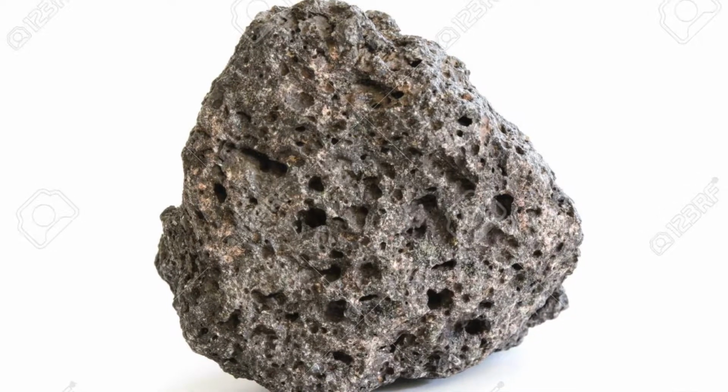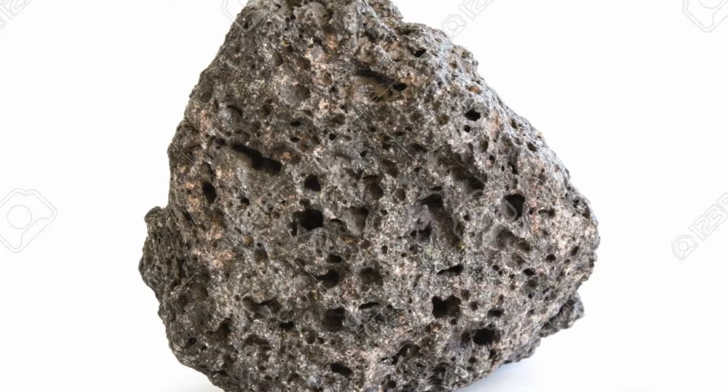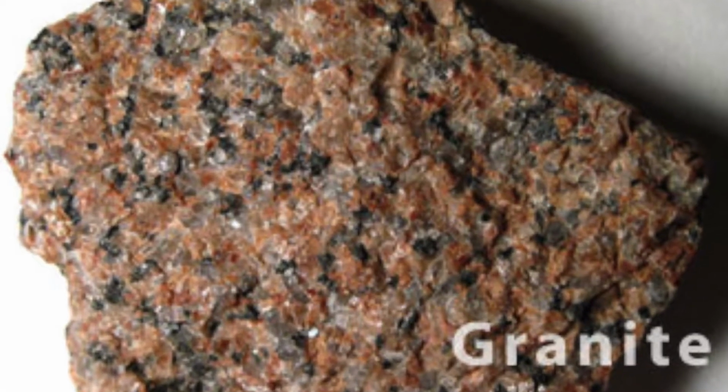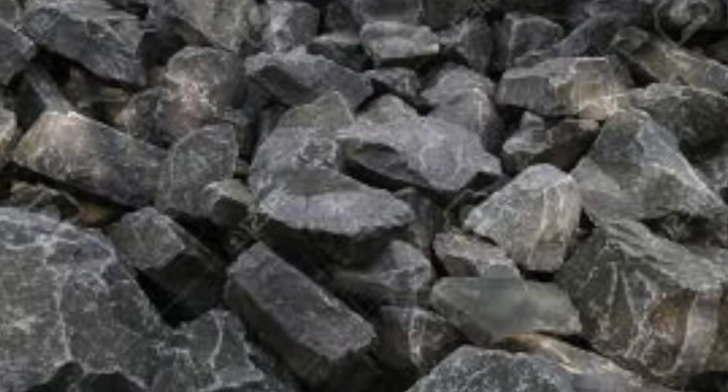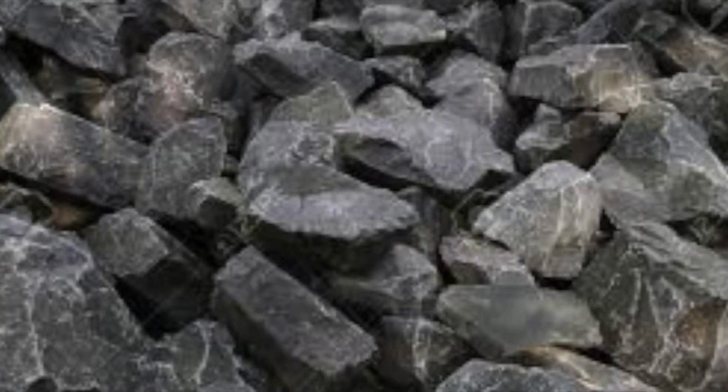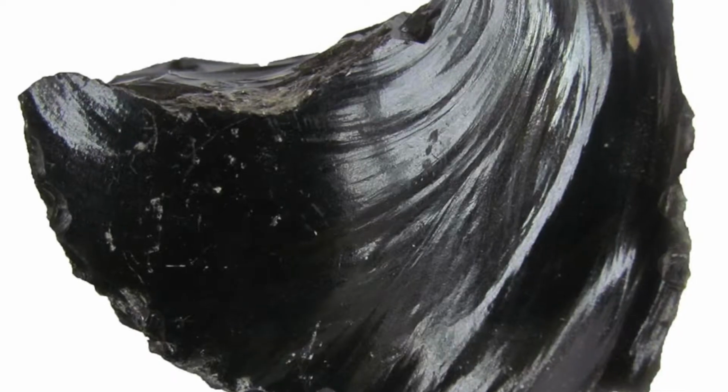And because they cool so quickly, they might trap air inside them. A type of intrusive igneous rock is granite, and types of extrusive igneous rock are basalt and obsidian.